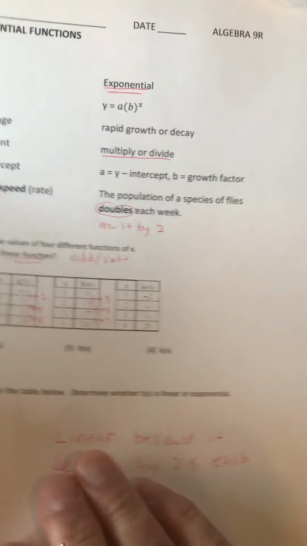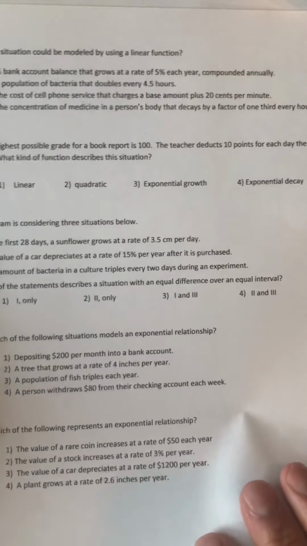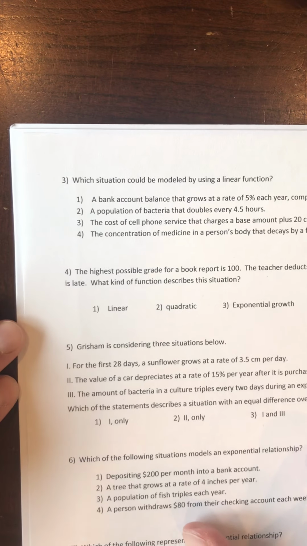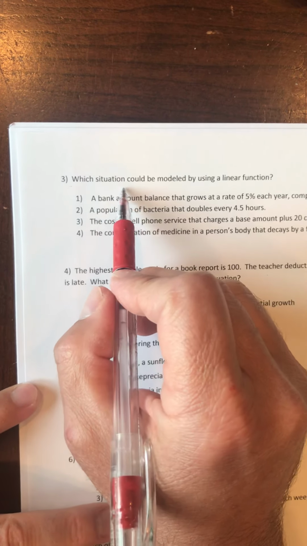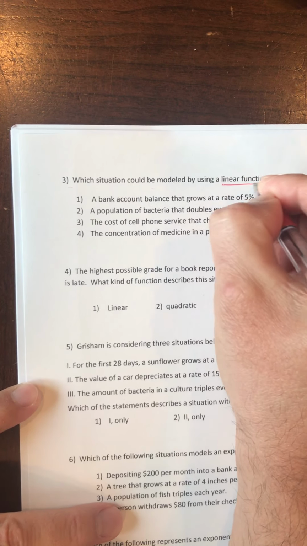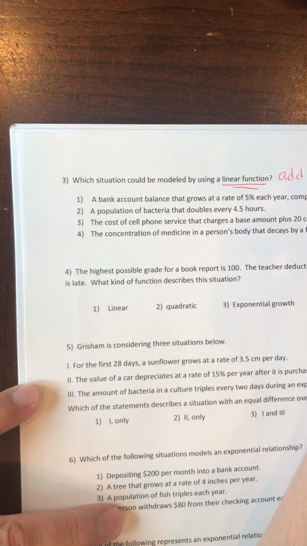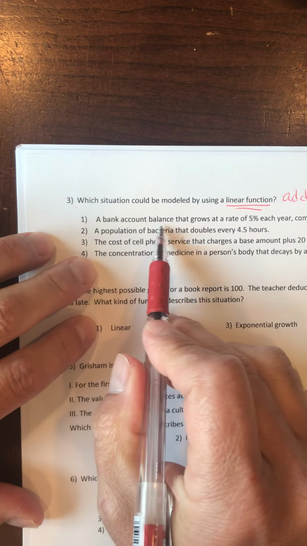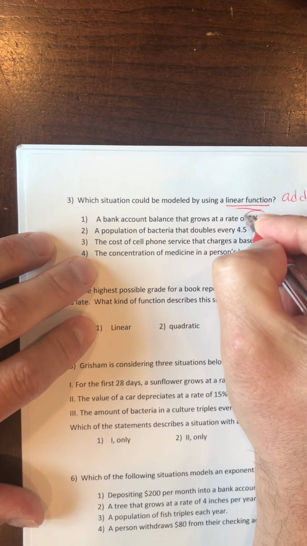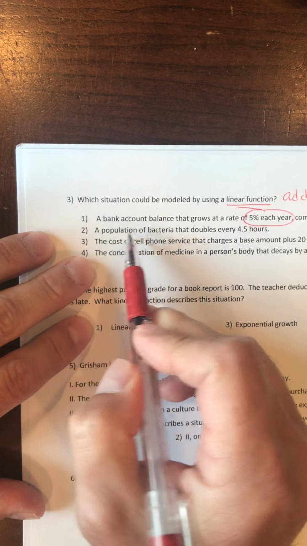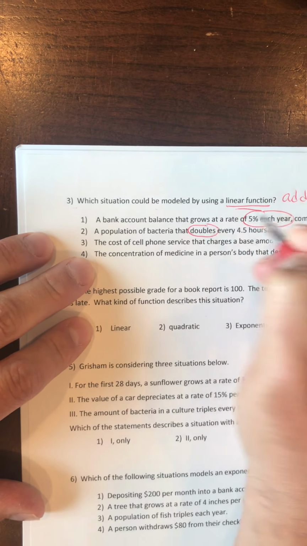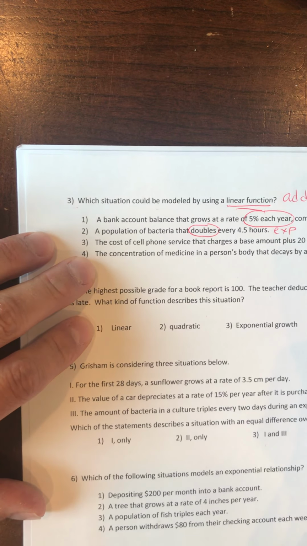All right, moving along. This is what most of the rest of the questions are going to look like. They give you word descriptions and they ask you which is linear, which is exponential. Number 3. Which situation could be modeled using a linear function? So you're looking for words that sound like you're adding or subtracting. A bank account grows at a rate of 5% each year. As soon as you see that percentage, that's exponential. That's the key word. Choice 2, a population of bacteria that doubles. Key word, doubles. That's going to be exponential.